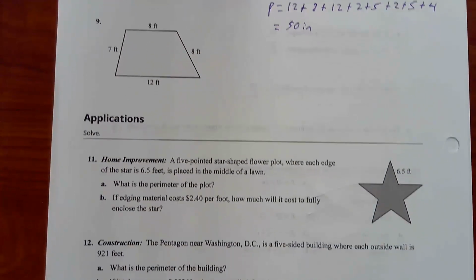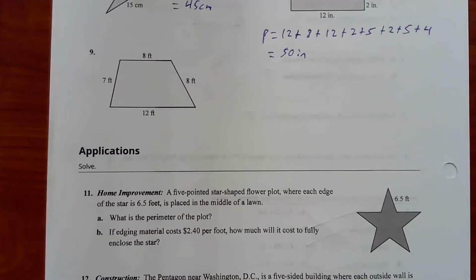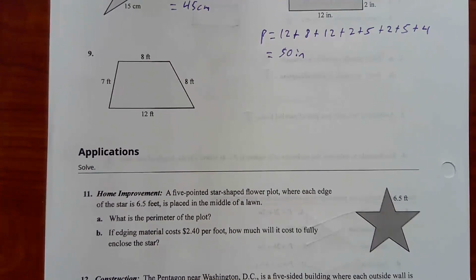This is more of the word problem stuff. A 5-pointed star. This is a flower pot where each edge of the star is 6.5 feet. It's placed in the middle of a lawn. What is the perimeter of the plot? Sorry. So what is perimeter? What is the distance around that star?